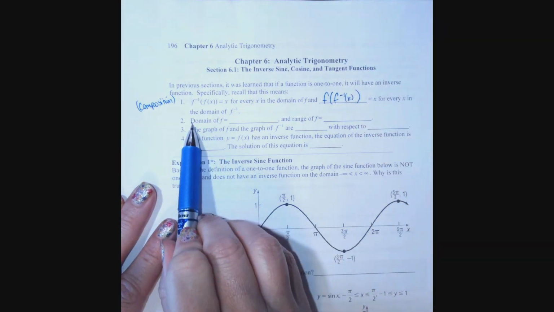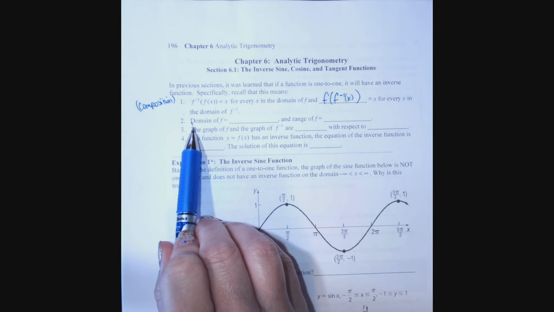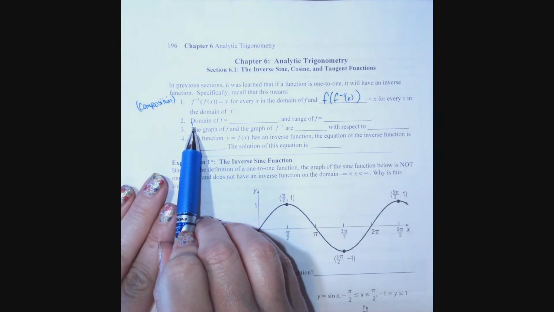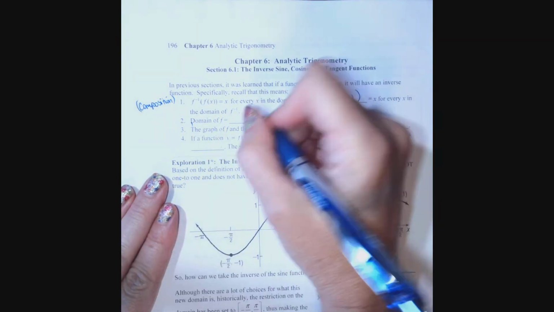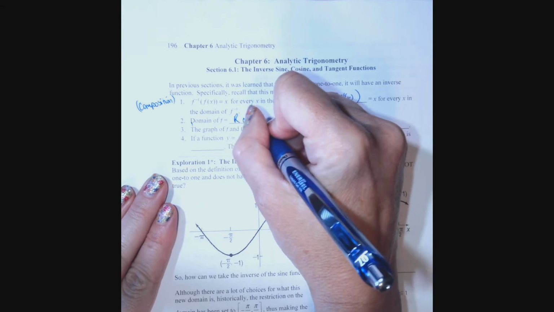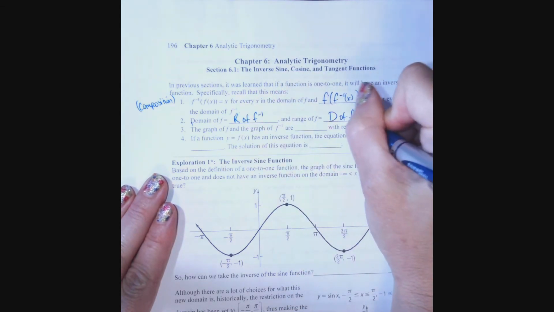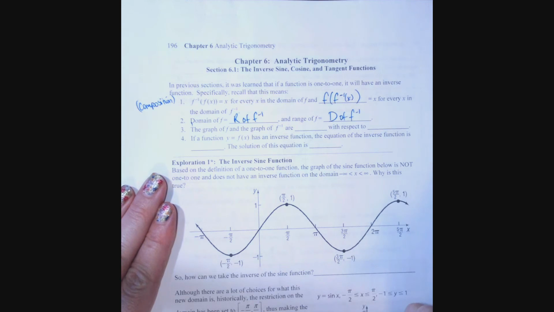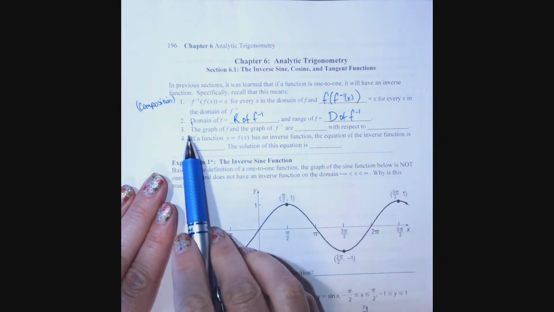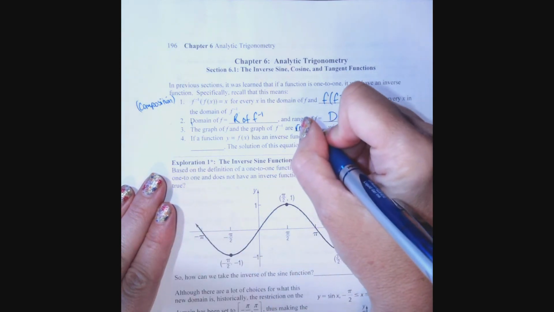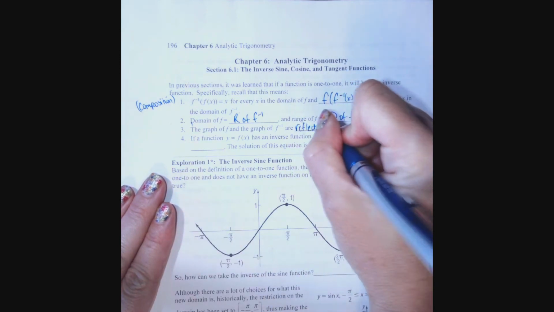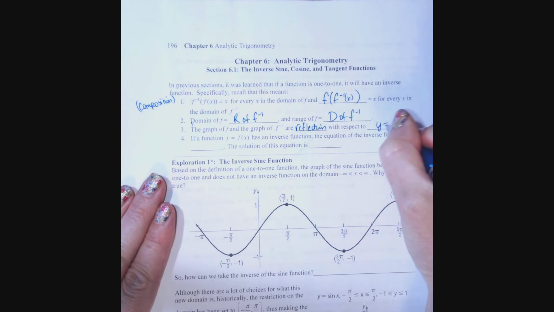The other thing that is always true for a function and its inverse is that the domain and range are switched. The domain of the function is the range of the inverse, and the range of the function is the domain of the inverse. A third thing that is true for all functions and their inverse is that the graph of the two are reflections with respect to the line y equals x.